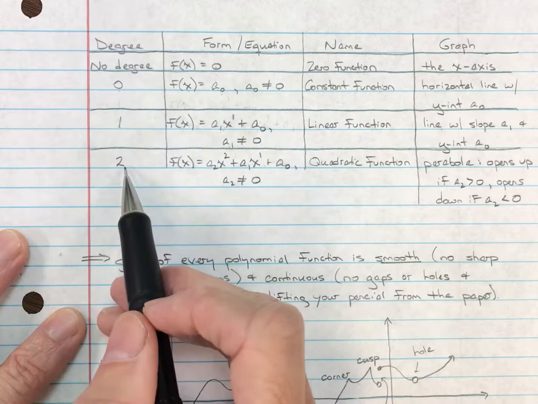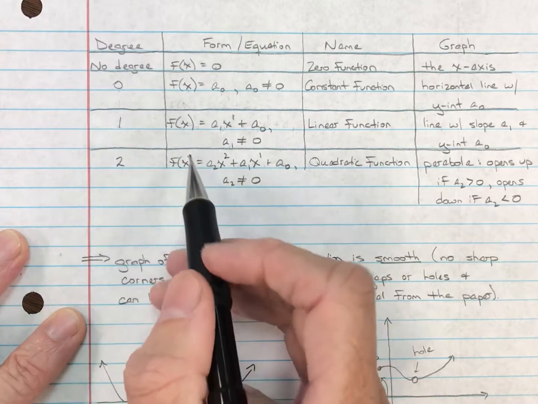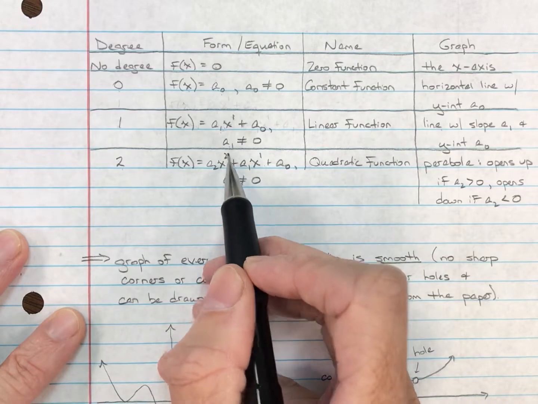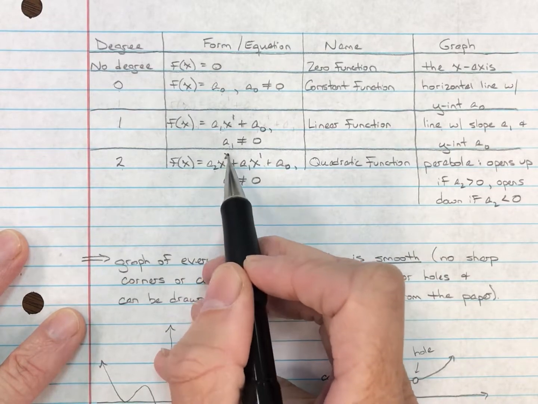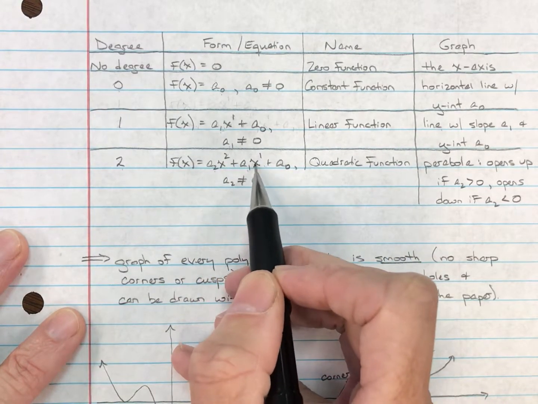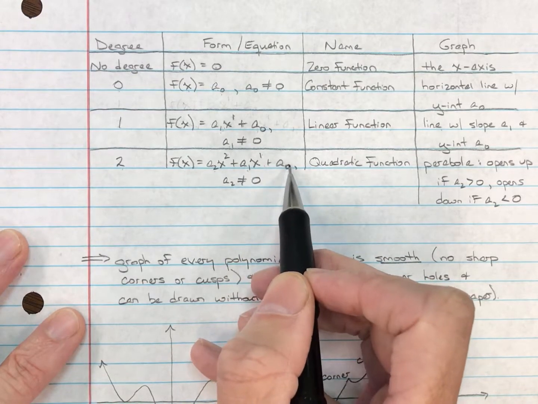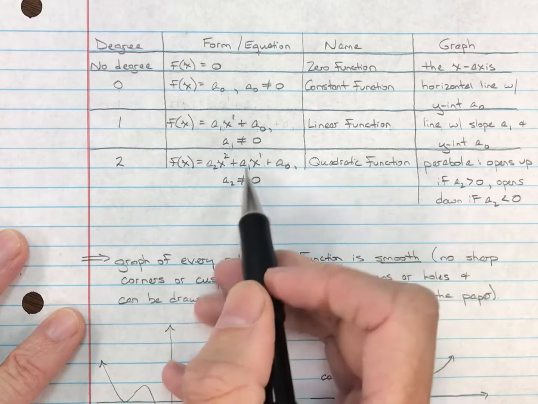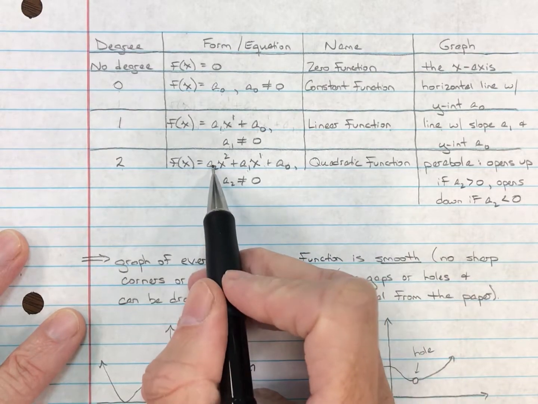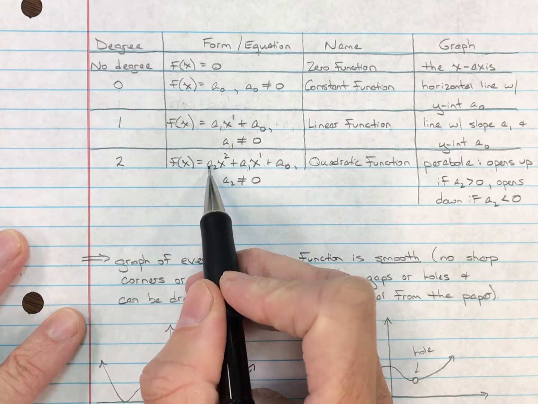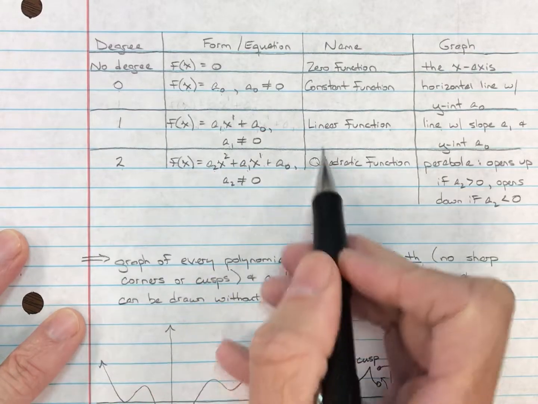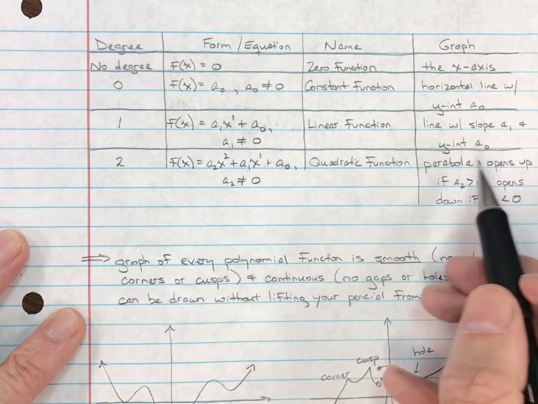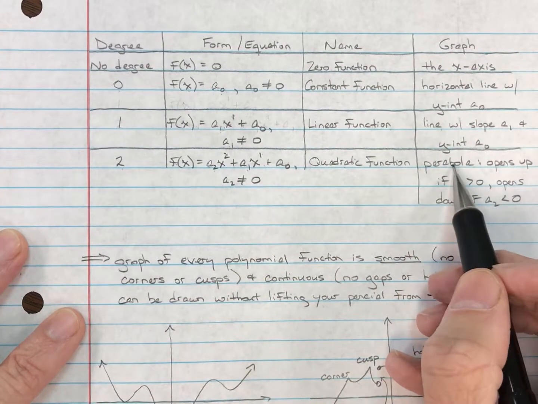Let's go to degree 2. Okay, the equation: f of x equals, well, we need an x squared, so a sub 2 x squared plus a sub 1 x to the first plus a sub 0. And again, you could write x to the 0, but you don't need to. And again, you have to have a non-zero coefficient of your squared term. Otherwise, you have a linear function, not a quadratic function. This graph is a parabola.